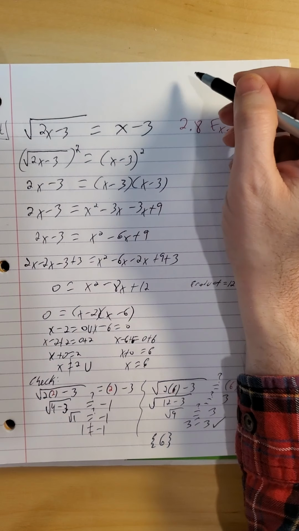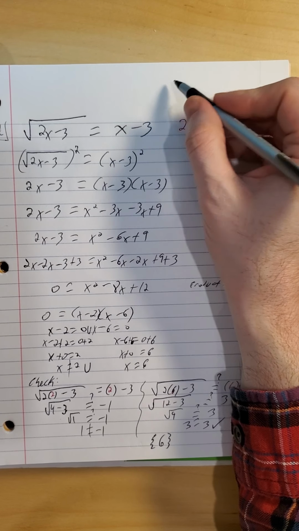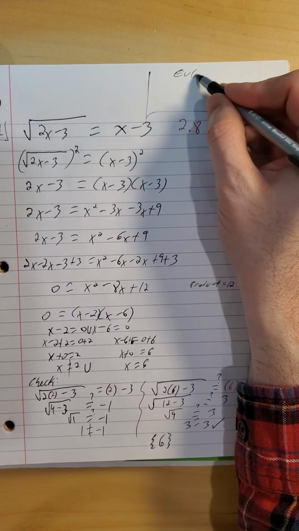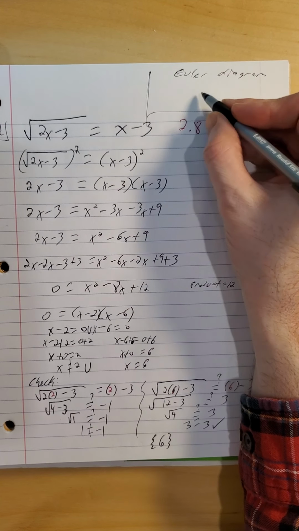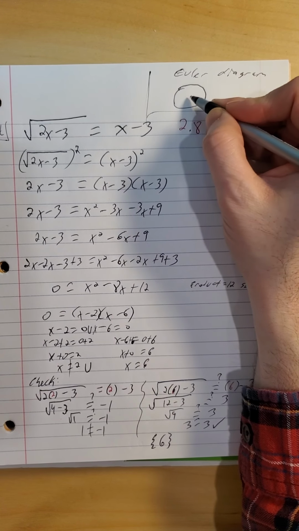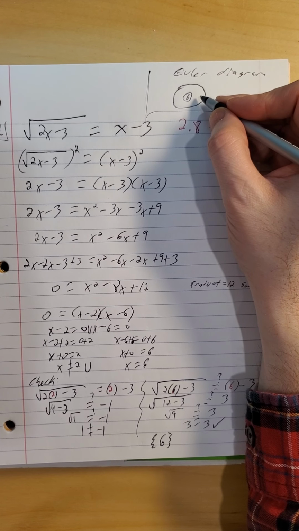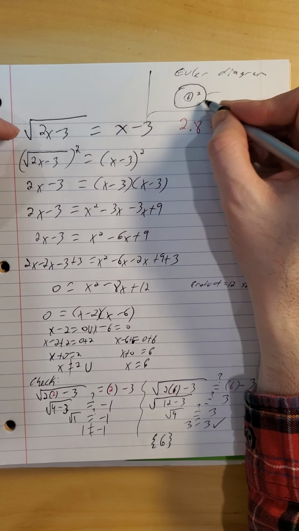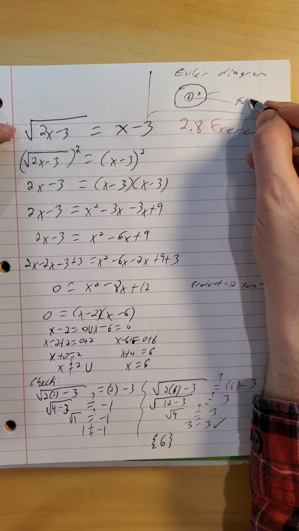I did want to show you just one quick little Euler diagram that your author uses. I don't require it at the end of mine, but an Euler diagram of our solutions, of what's happening here. We have our 6 that worked in both, and we have our 2 that worked only in the square version. So the inner one is solutions to the original.